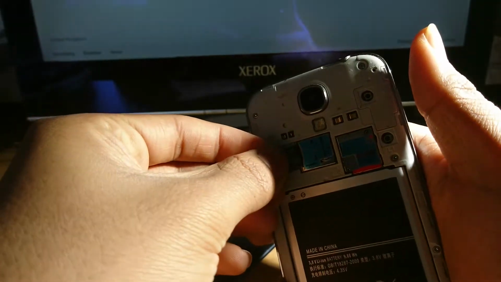Number 2, an SD card. It is recommended, but you don't have to have one. You just have to use your device's internal storage instead. This works also.